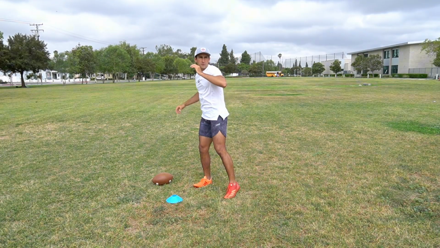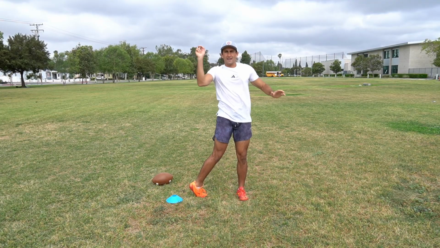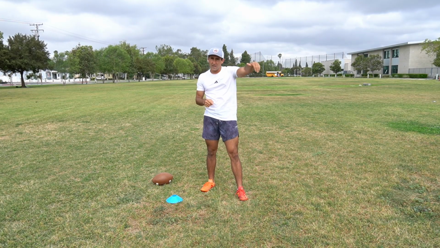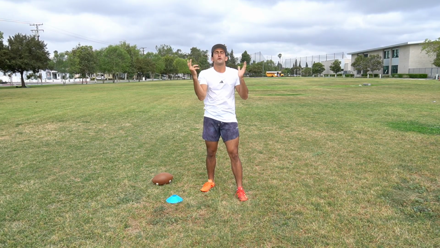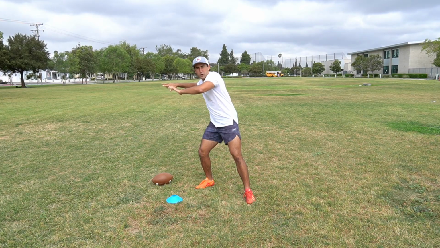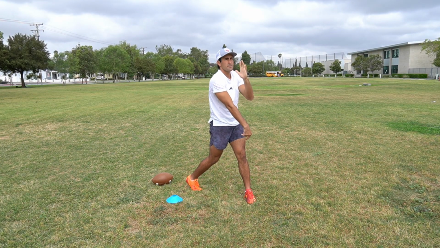A lot of times QBs will over rotate and their arm widens and they lose that whippiness to their finish and their follow through, and that is a decrease in velocity. You're still being more, you're just over rotating, if that makes sense. So what we want to do is stay back, weight stays back, foot gets down, hips fire through, and this stays nice and square, hand up by your face.